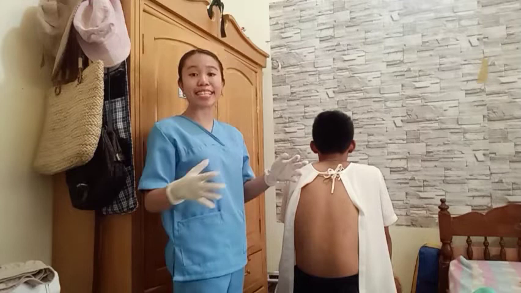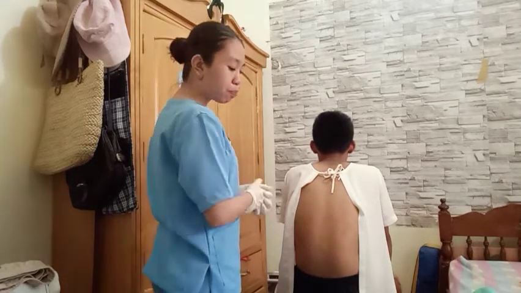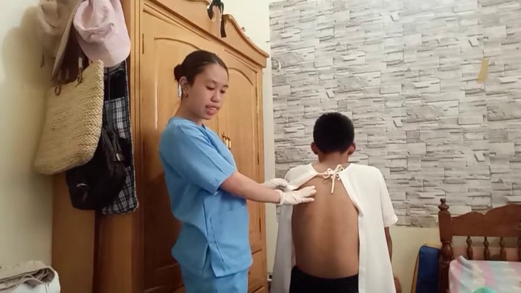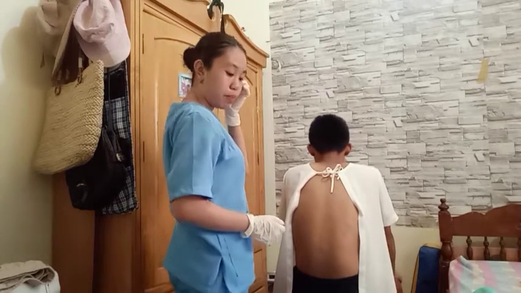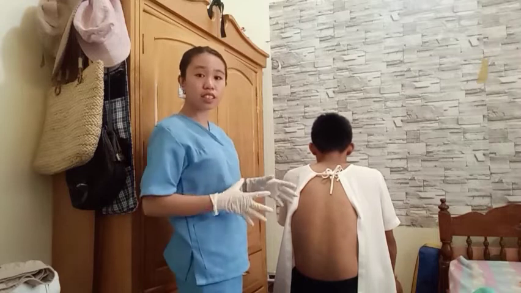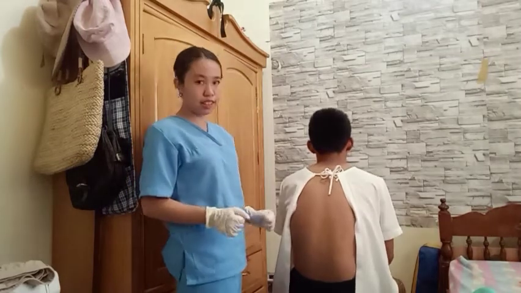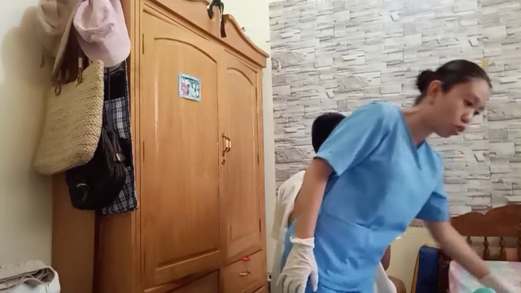So I will be asking the client to exhale forcefully and hold the breath. Beginning at the scapula, at the level of T7. Okay, so here's the T7. Percuss the intercostal spaces of the right posterior chest wall. So we will be percussing downward until the tone changes from resonance to dullness. Okay, so we will be marking the level and allow the client to breathe.